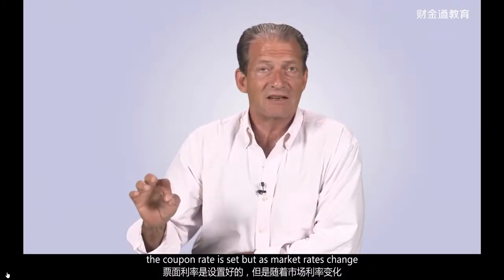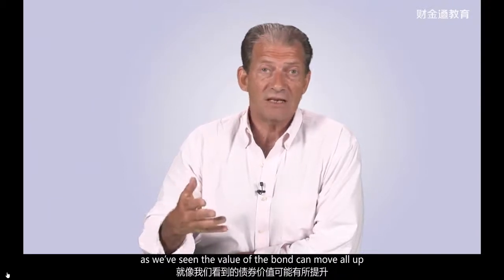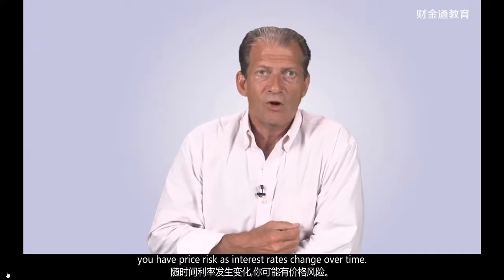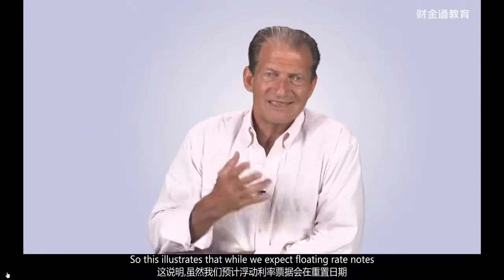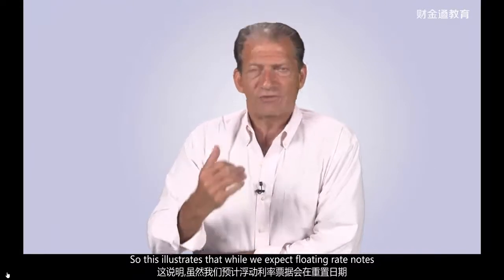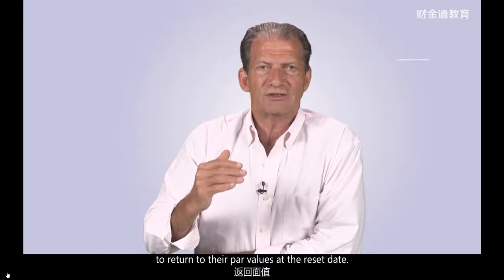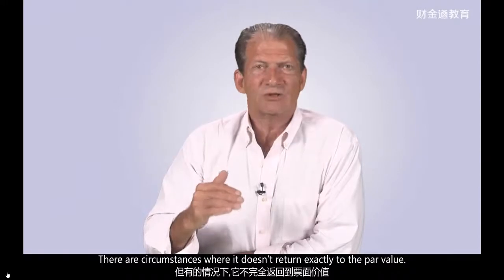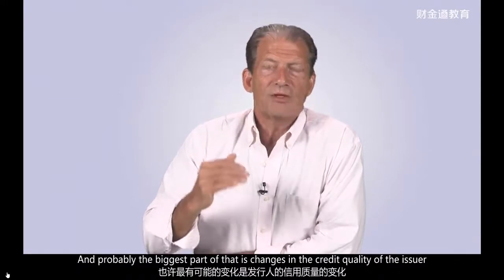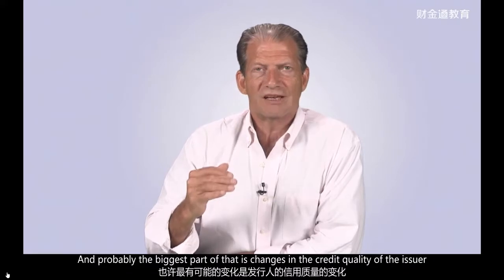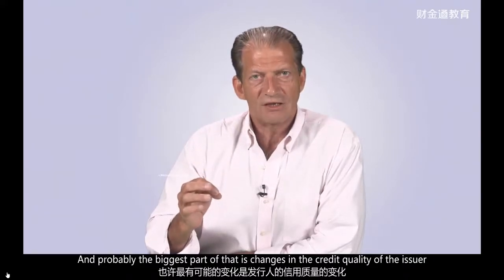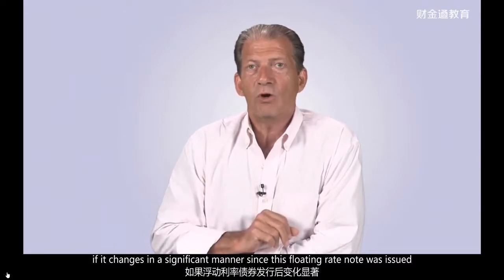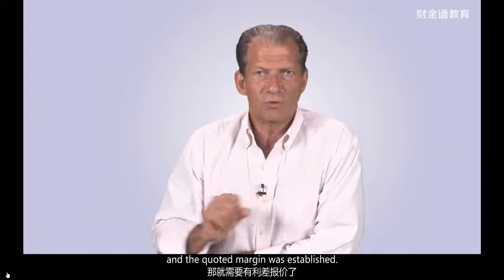The coupon rate is set, but as market rates change, as we've seen, the value of the bond can move all over. You have price risk as interest rates change over time. So this illustrates that while we expect floating rate notes to return to their par values at the reset date, there are circumstances where it doesn't return exactly to the par value. And probably the biggest part of that is changes in the credit quality of the issuer, if it's changed in a significant manner since this floating rate note was issued and the quoted margin was established.